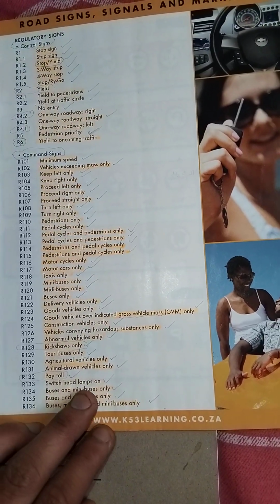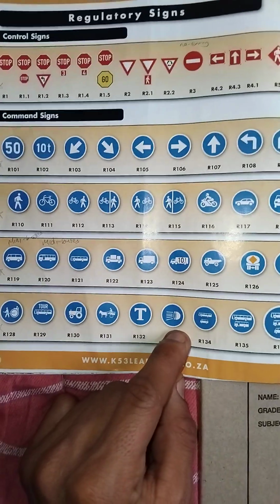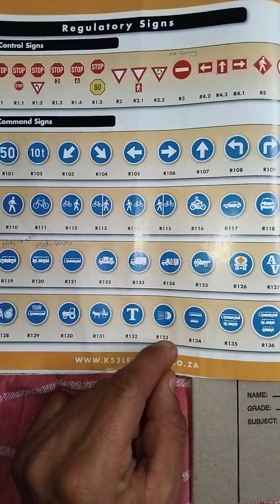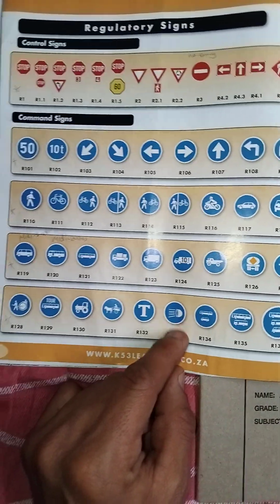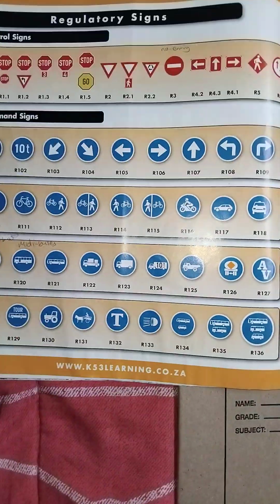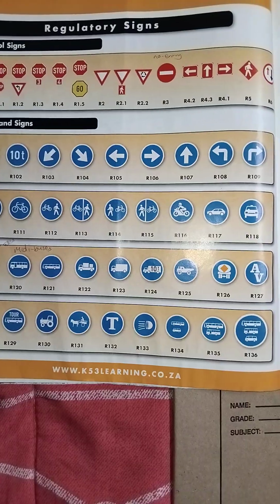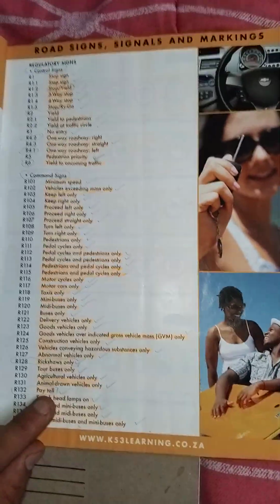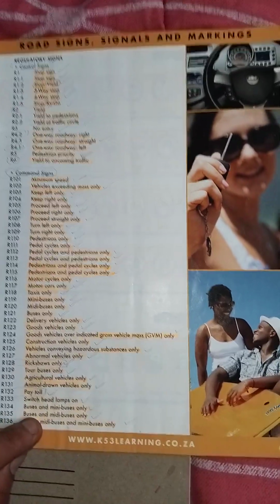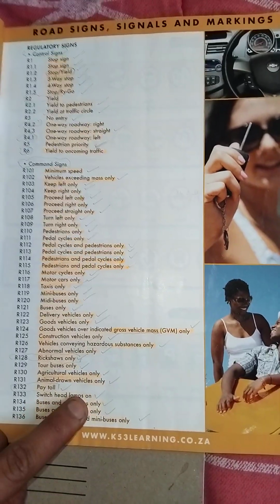High beam headlamps only is this one. I think your headlamp is the one that's on top of the bakkie, like your spray lights. I must just make sure about that one also.